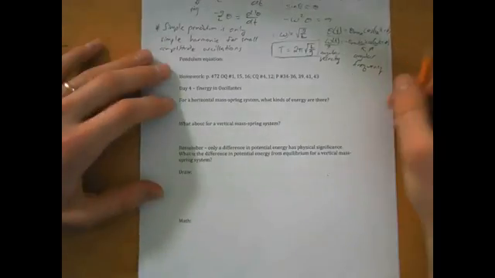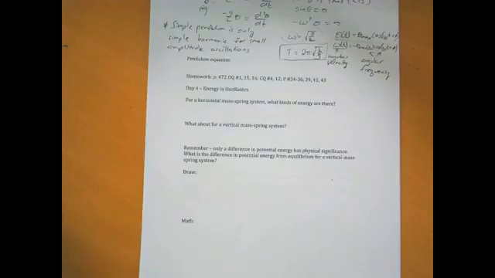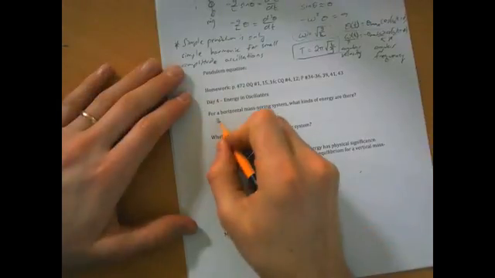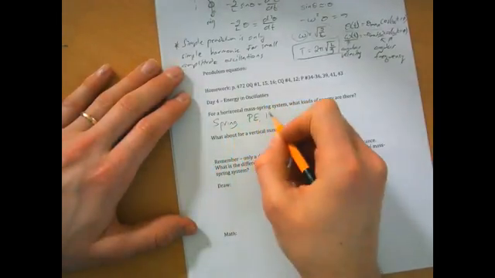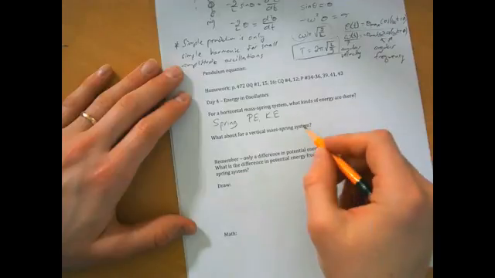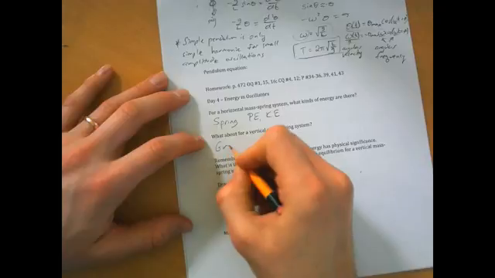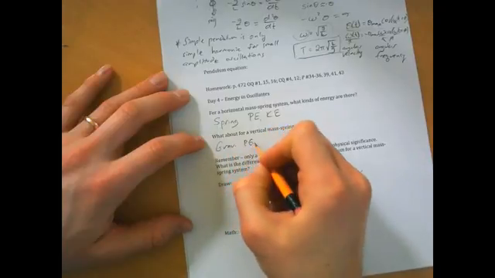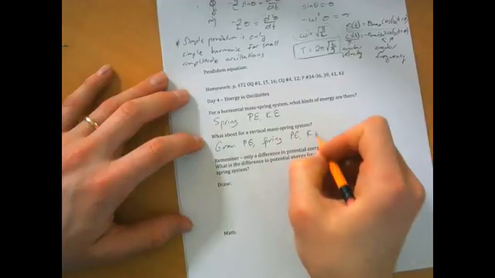So for a horizontal mass spring system, if we assume our surface to be frictionless, what kinds of energy are going on there? Well, we know we have spring potential energy, and we also have kinetic energy. For a vertical mass spring system, as it's moving up and down, we have gravitational potential energy as well as spring potential energy and kinetic energy.